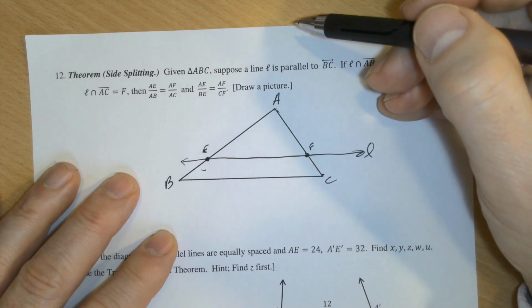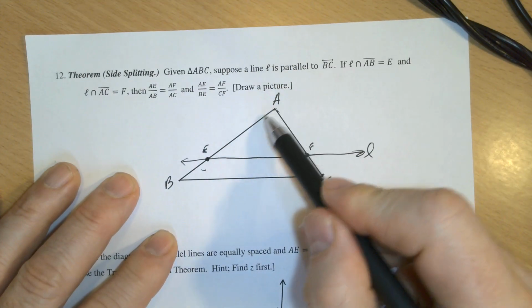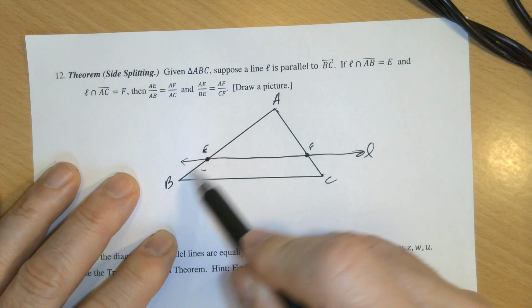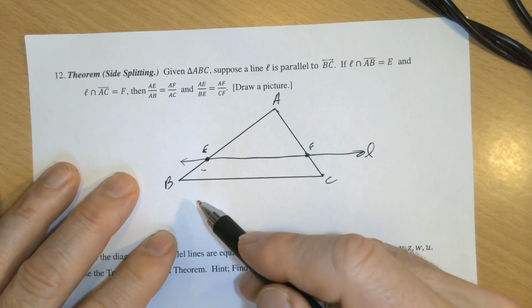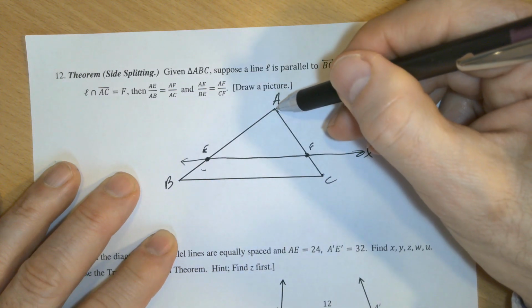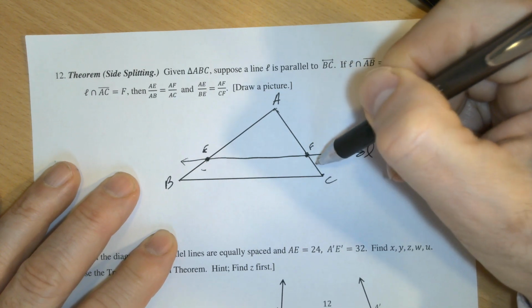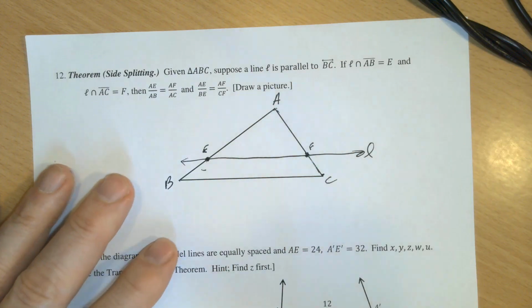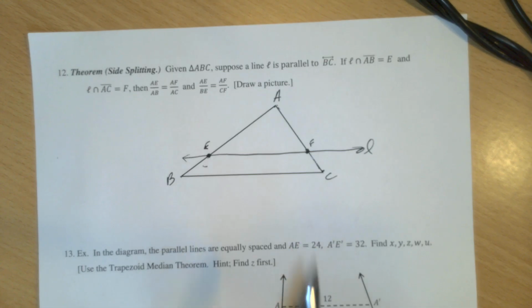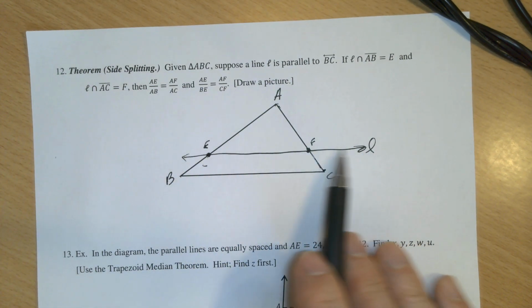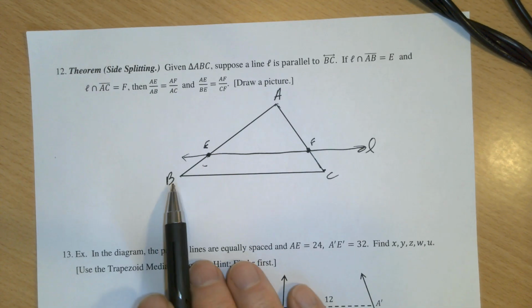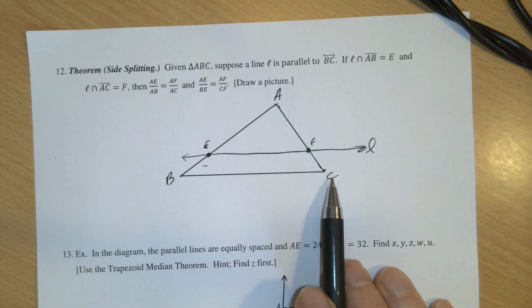And there's one more ratio that's true. AE divided by BE is equal to what you might expect on the other side, AF divided by CF. Okay, so just some more ratios that work. Remember, it requires that the line going through this triangle be parallel to one of the sides. In this case, it was parallel to the side BC.